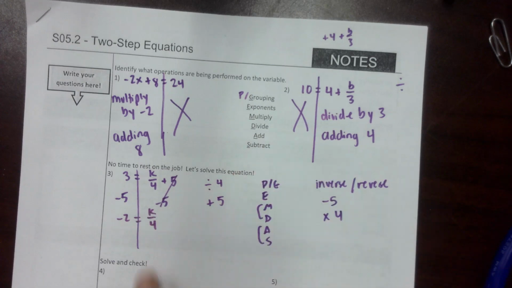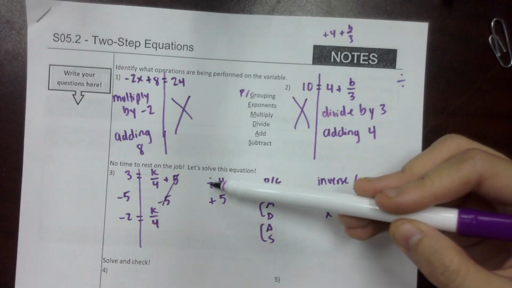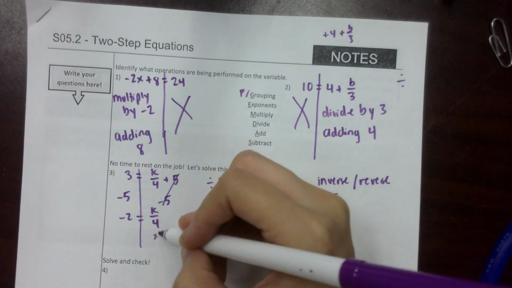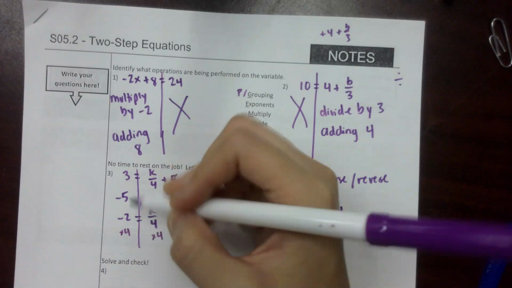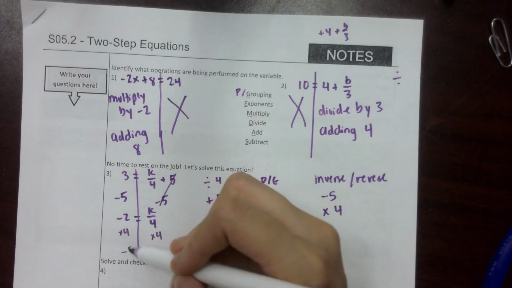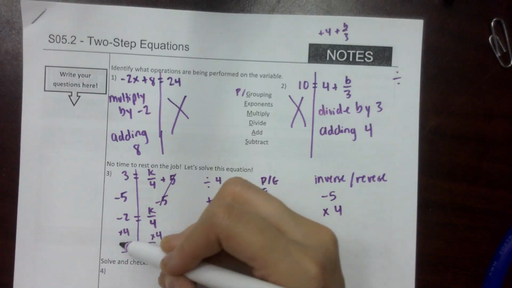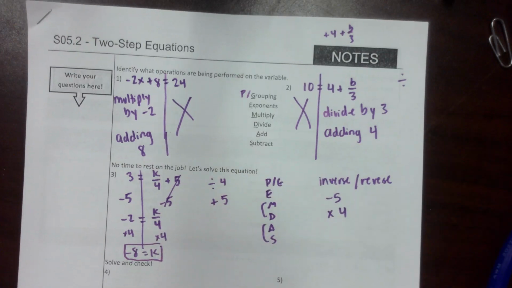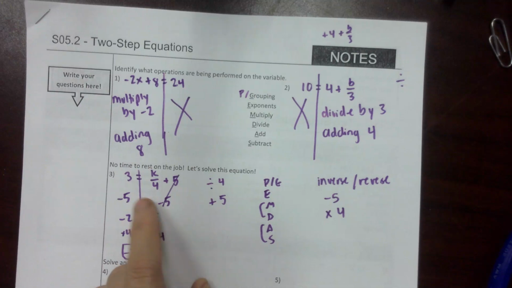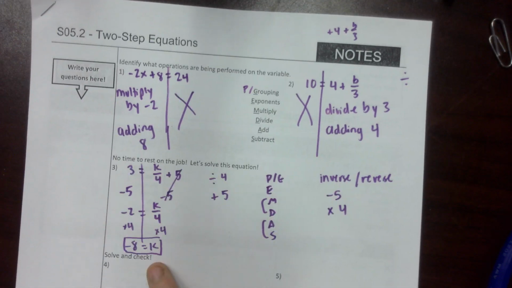So we just did one step of our two-step equations. And then we divided by 4, so now we're going to times by 4. So negative 2 times 4 is negative 8, and this is our final answer. So k equals negative 8. So we started with this equation here. We ended with negative 8 equals k.